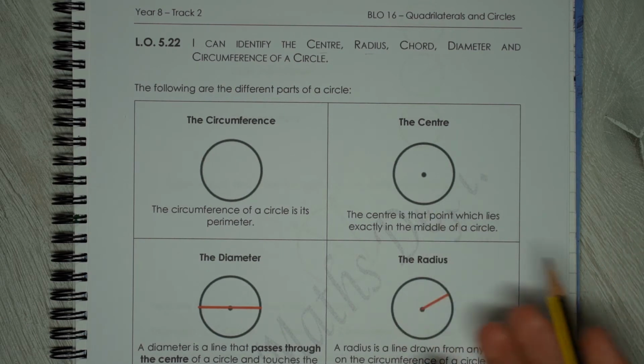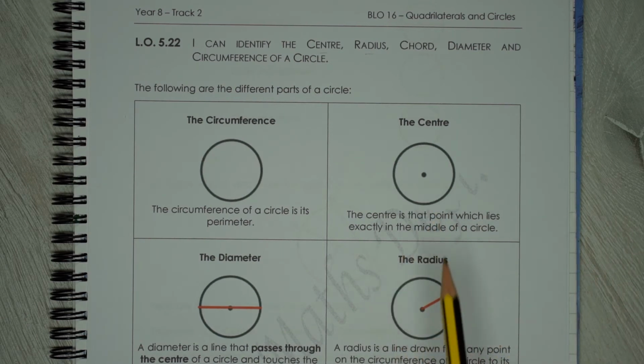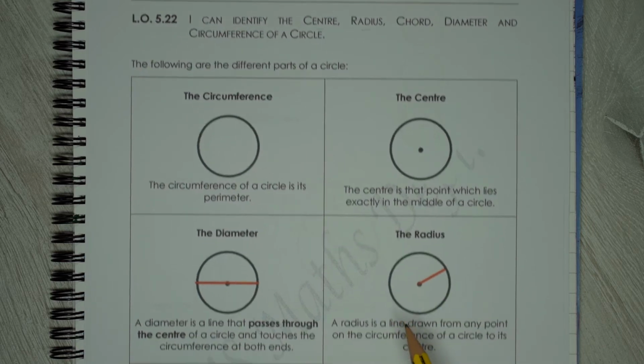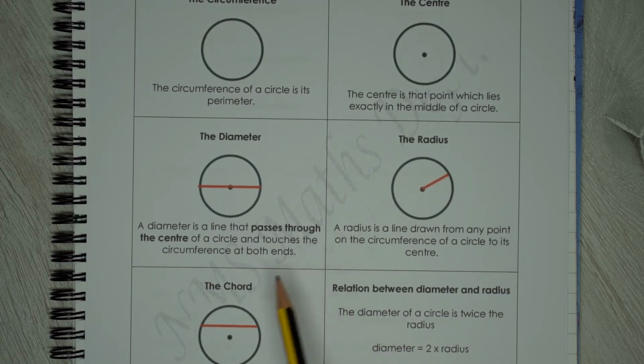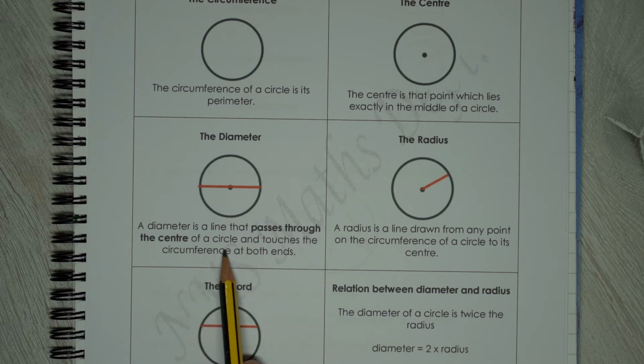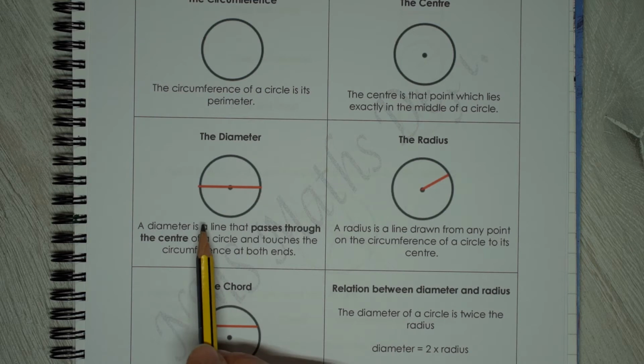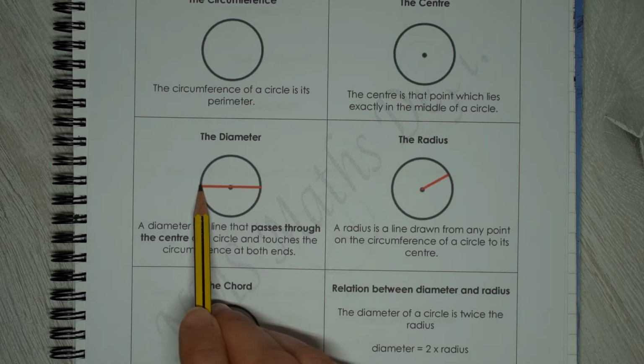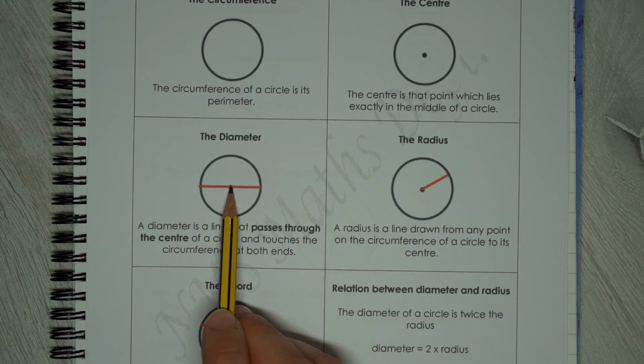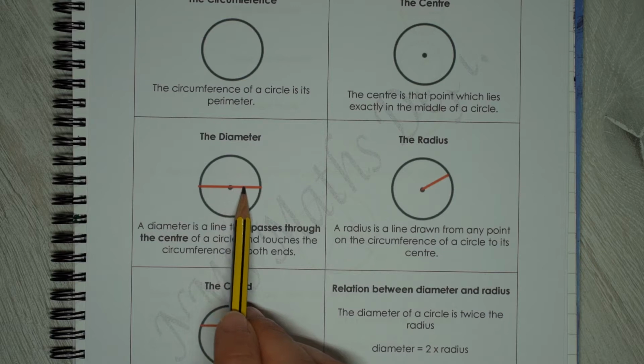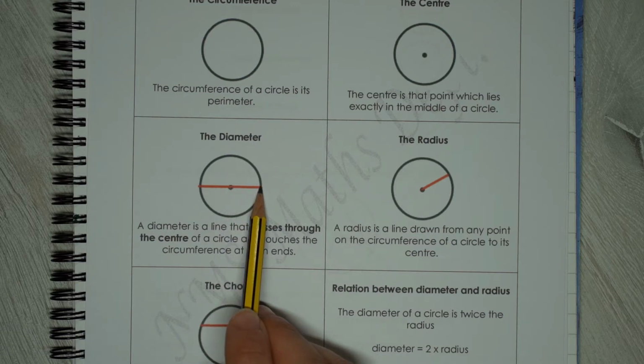The center, of course, is a point which is exactly in the middle of a circle. Then we have the diameter. A diameter is a line that passes through the center of a circle and touches the circumference at both ends. So, a diameter starts from the circumference, passes through the center, this is very important, that it passes through the center, and continues to touch again the circumference.